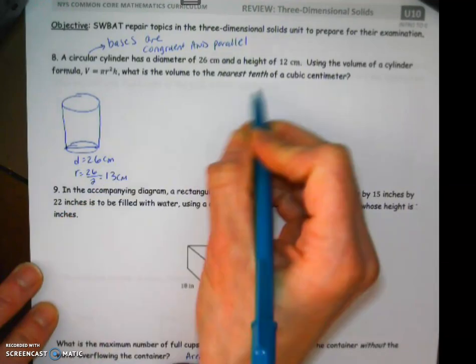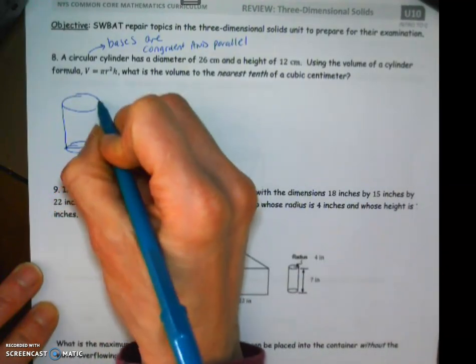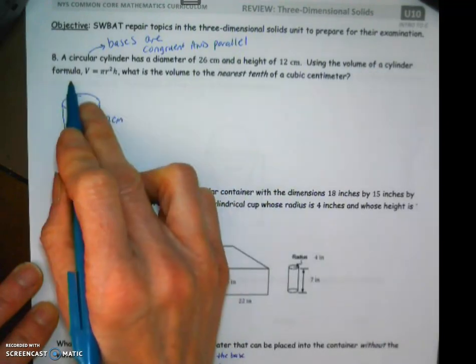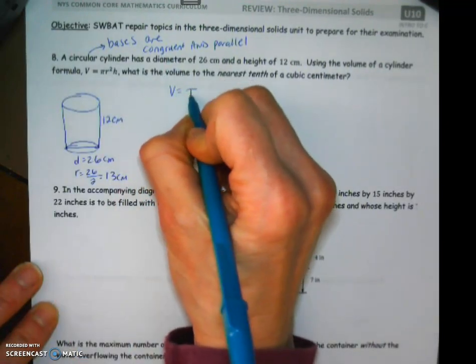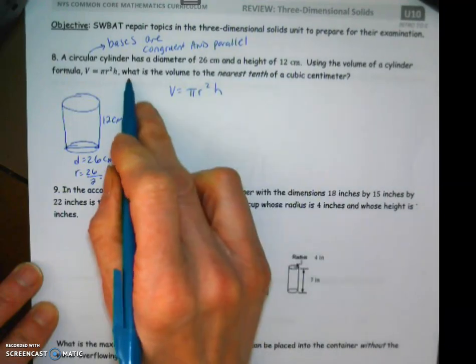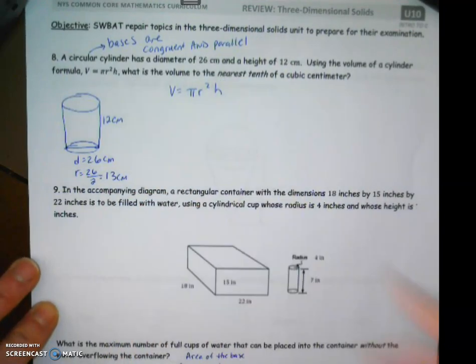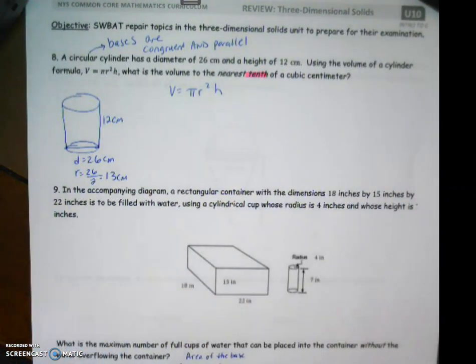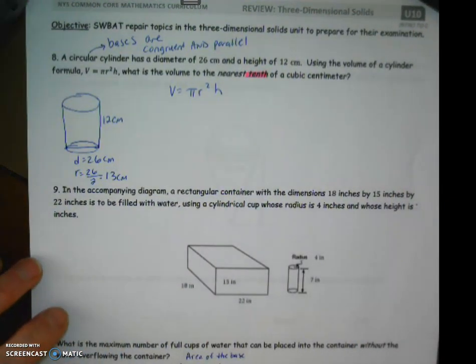Excellent job. And the height, the distance from one circle to the other, is going to be 12 centimeters. Using the volume of a cylinder formula, which is given here, volume equals pi r squared times h, which is the height. What is the volume to the nearest tenth of a cubic centimeter? So once again, pause the video, put in your numbers, and come back and check your answer.